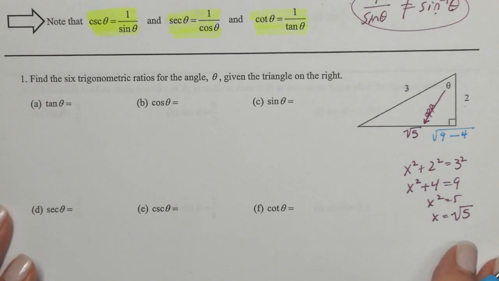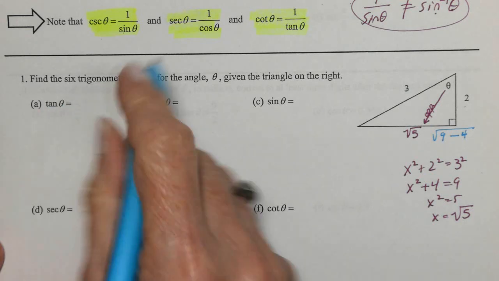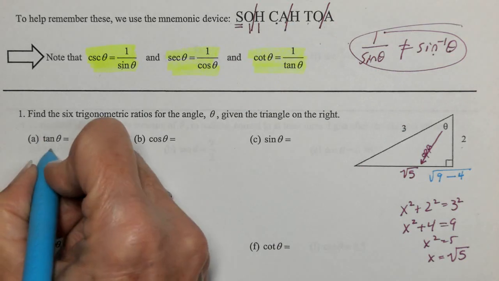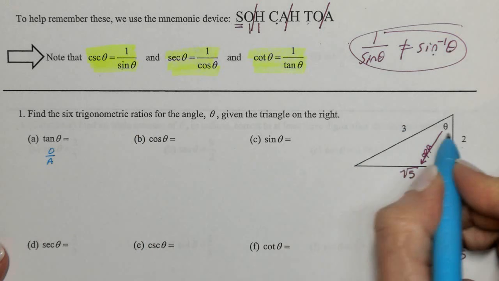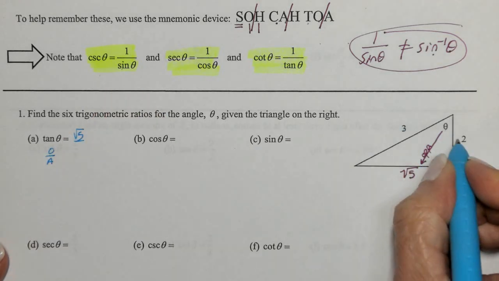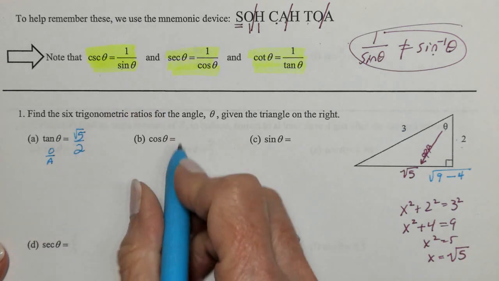All right. Tangent of theta. Well, tangent is the TOA part of SOHCAHTOA. Opposite over adjacent. The opposite side is square root 5. The adjacent side is 2. Square root 5 over 2.